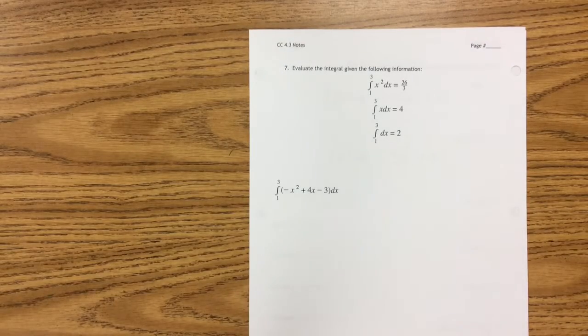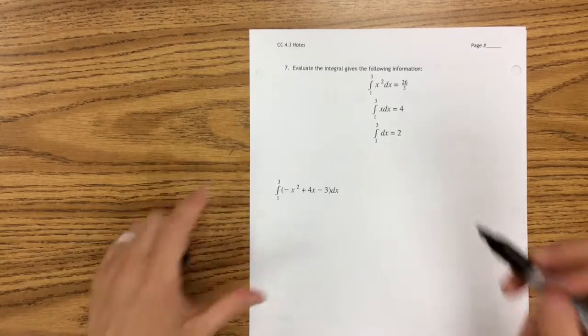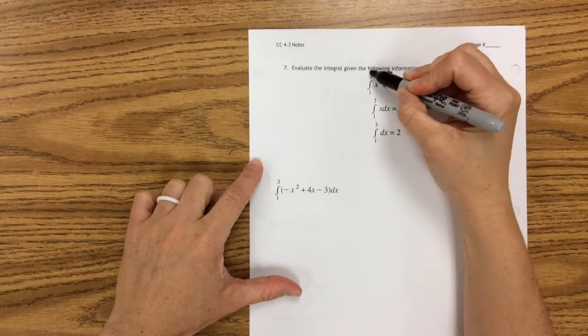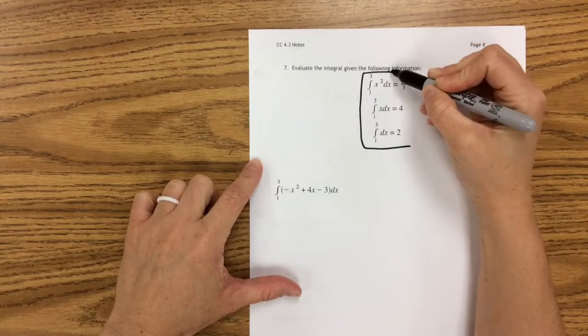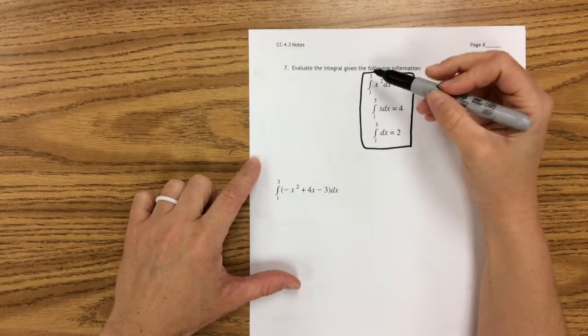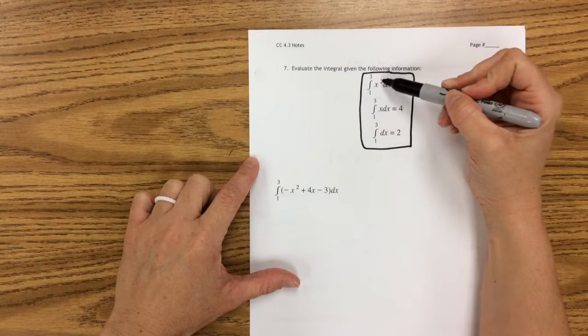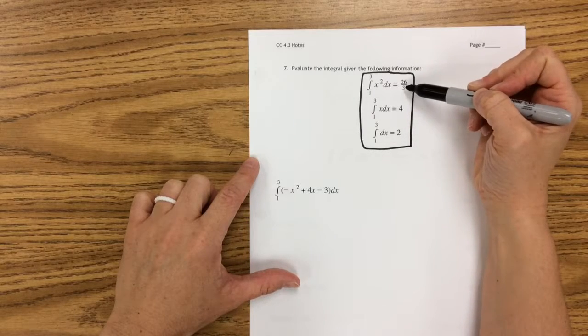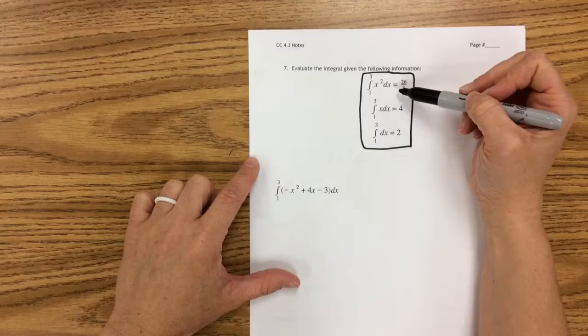So for example 7, we are given the following information. We're given some integral answers. We're given the integral from 1 to 3 of x squared dx is 26 thirds. We would not be able to figure that out on our own.